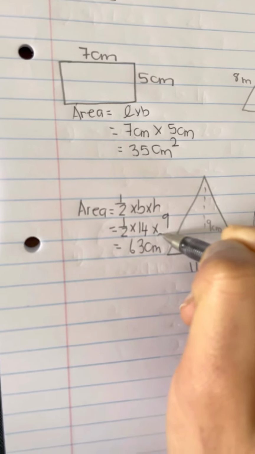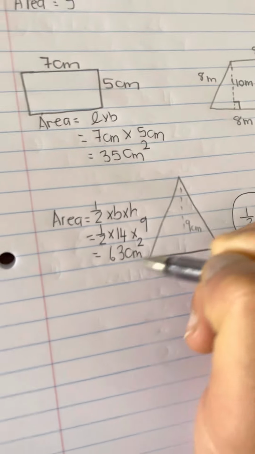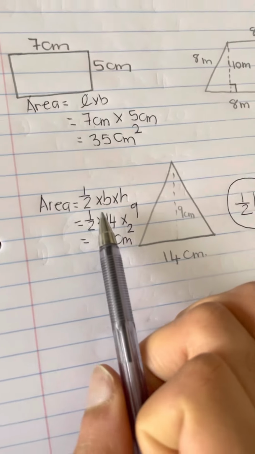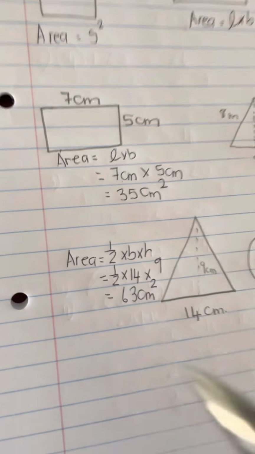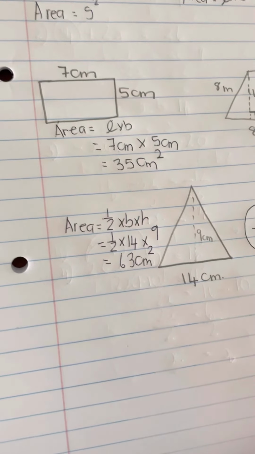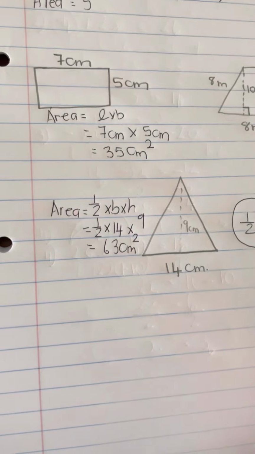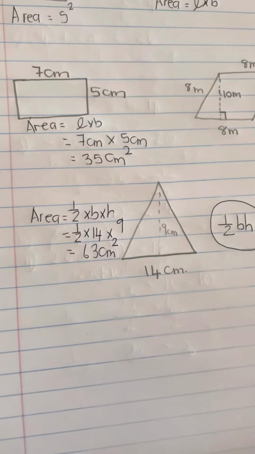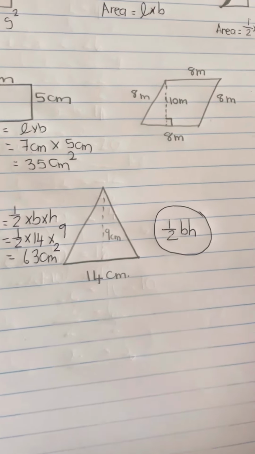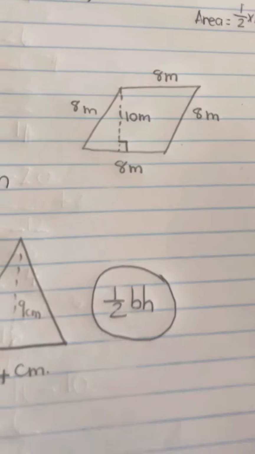Centimeters what? Centimeters squared, right? I would suggest first finding out what is 14 multiplied by 9, and then you find the half of that answer. Does it make sense? I really hope it does. If it doesn't make sense, please let me know so that I can work on it and we can work on it together. So over here we have a little rhombus.